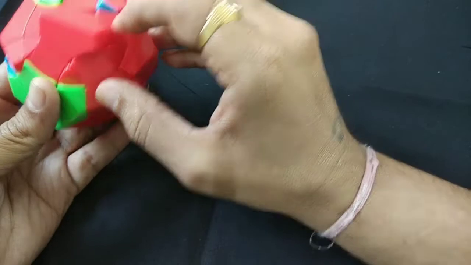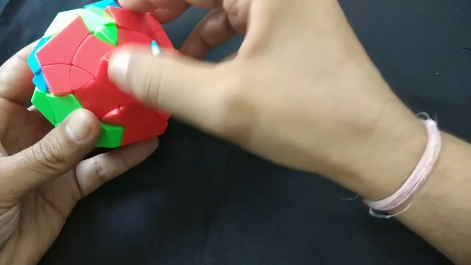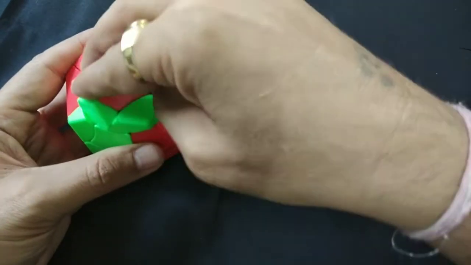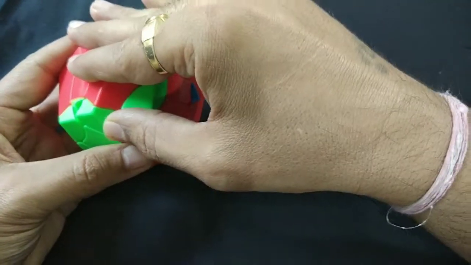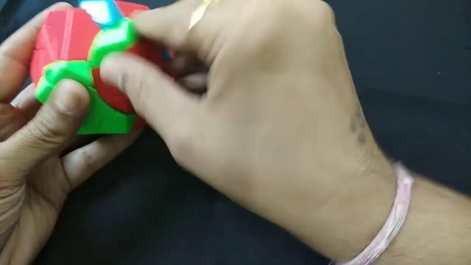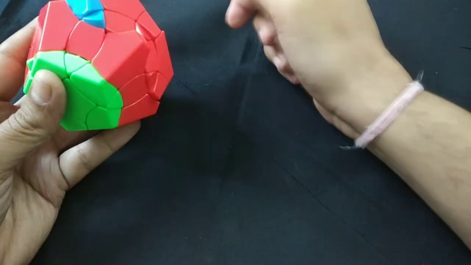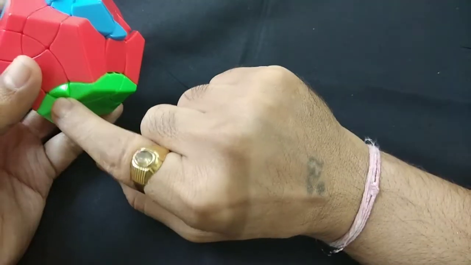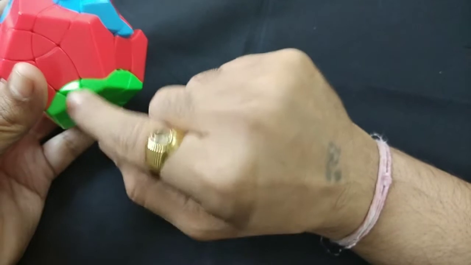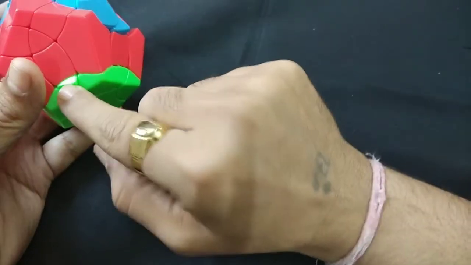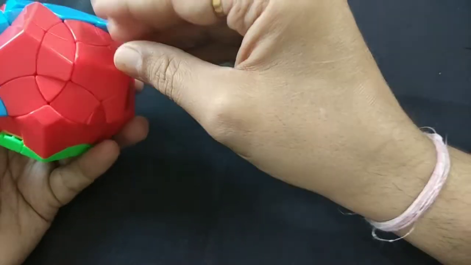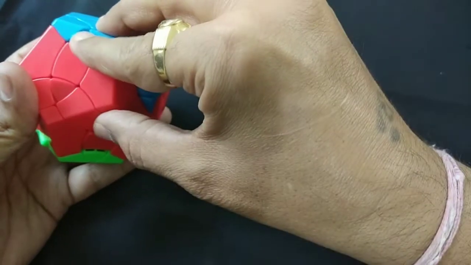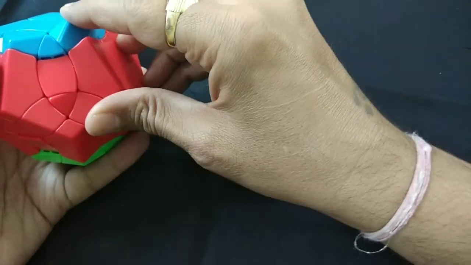Now we have to undo everything what we have done. So we'll start with this. First we need to fix this. Now this piece came out, so we need to fix this, and gradually and slowly we have to fix all our remaining pieces.